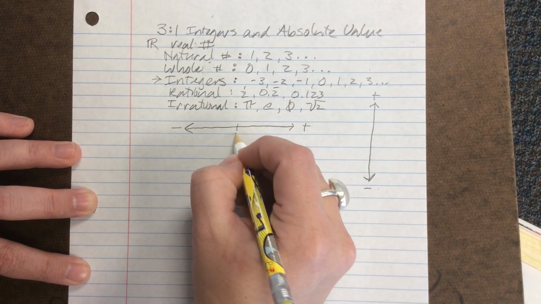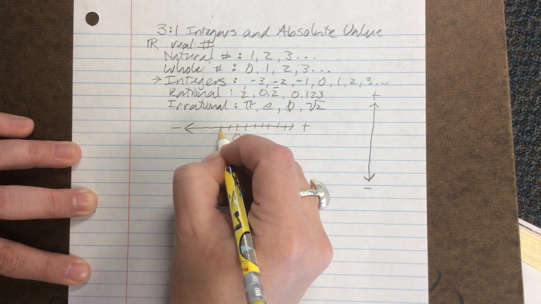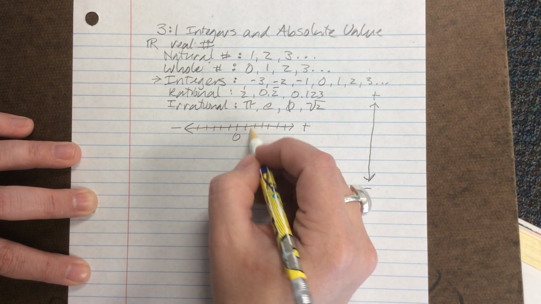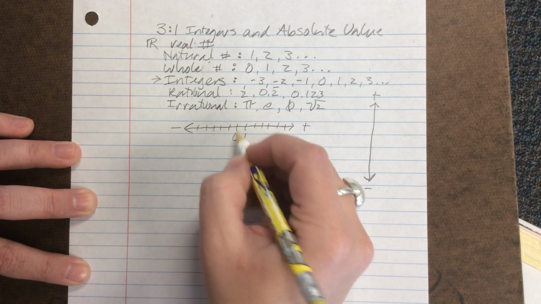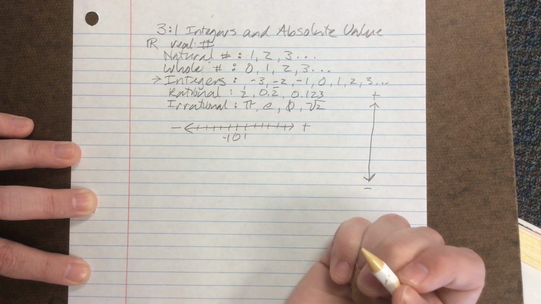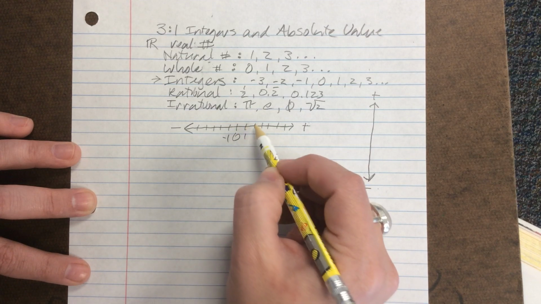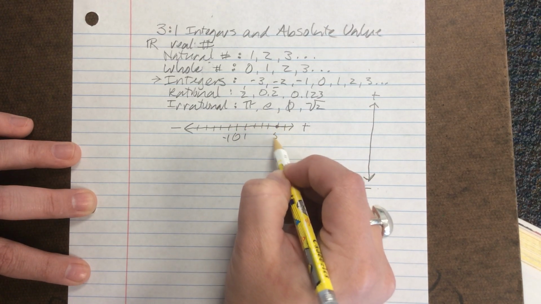So if we start at 0 and we add in some lines here or there, 1 to the right of 0 is a positive 1. 1 to the left of 0 is -1. Okay, and then we can count off. So this is 1, 2, 3, 4, 5. That's a positive 5 right there.